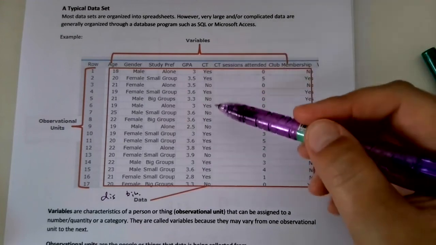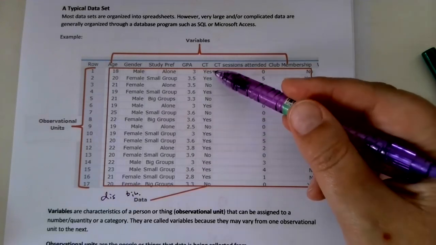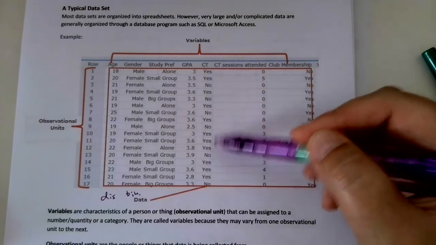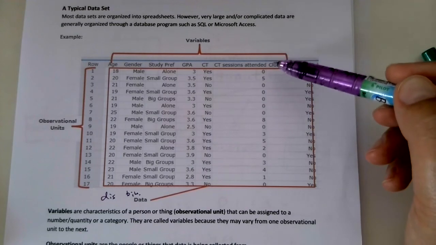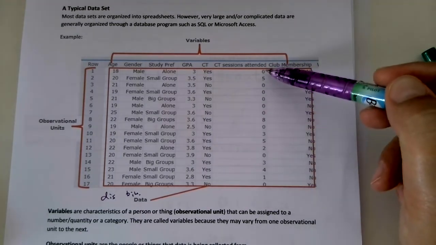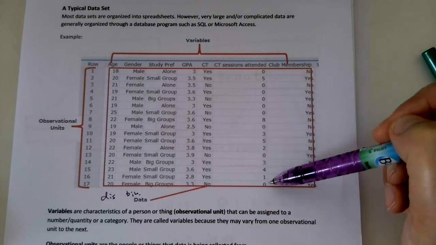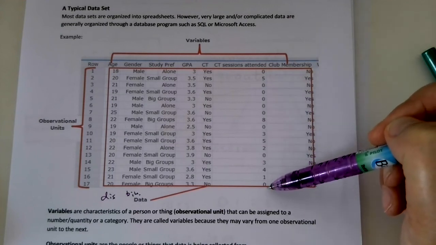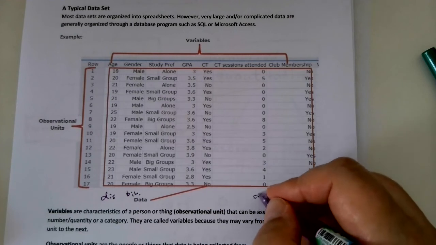CT training, yes or no, that's a binary, definitely. CT sessions attended, numerical, again it's whole numbers, counting numbers, so this would be discrete. Let me write it down.